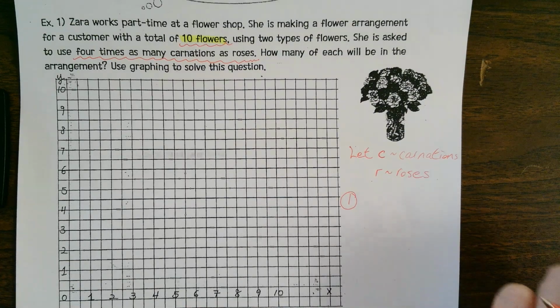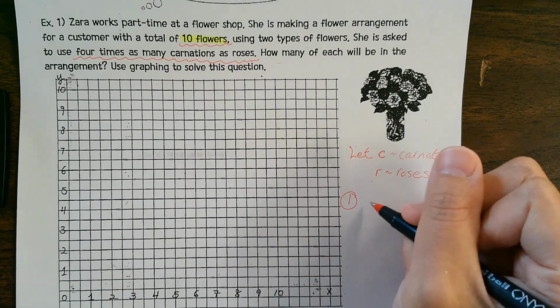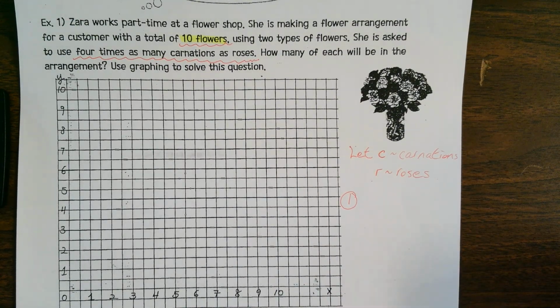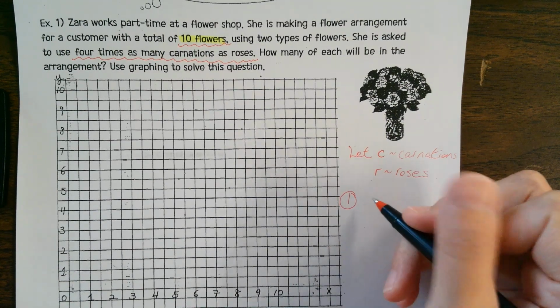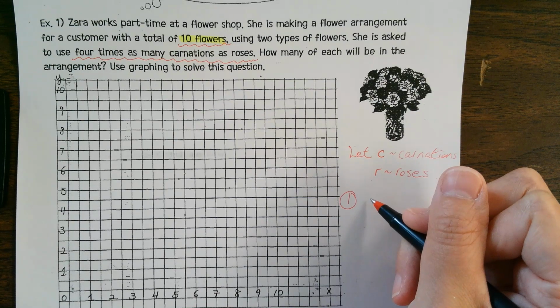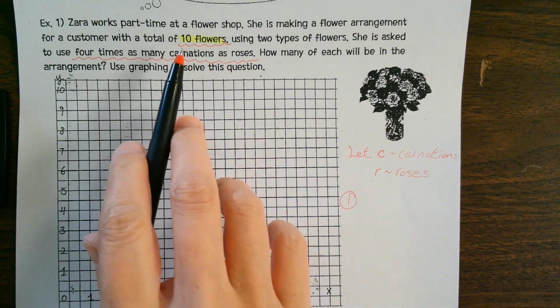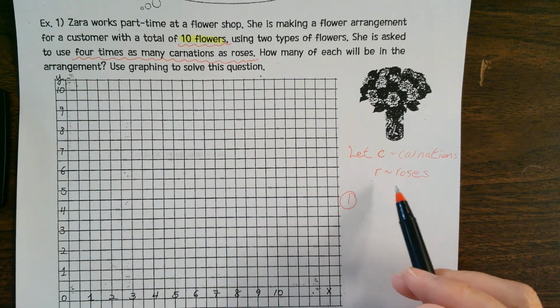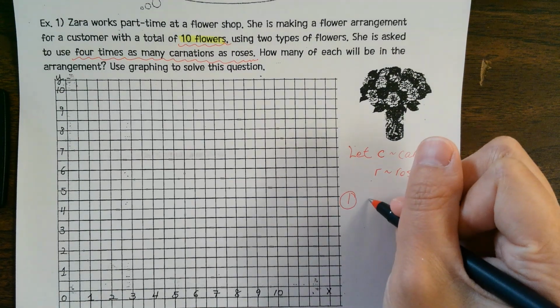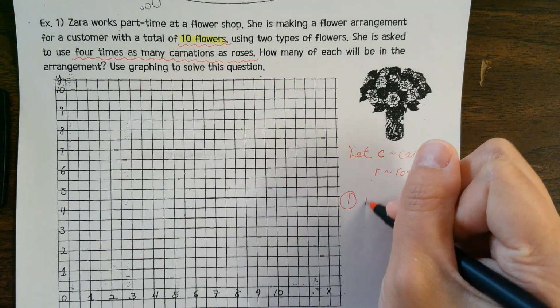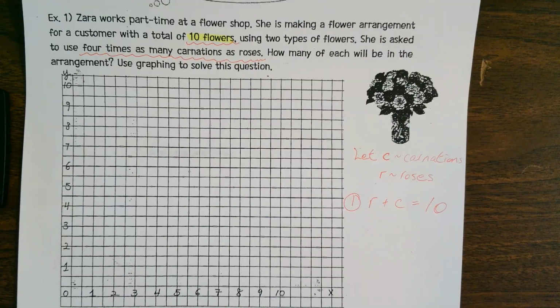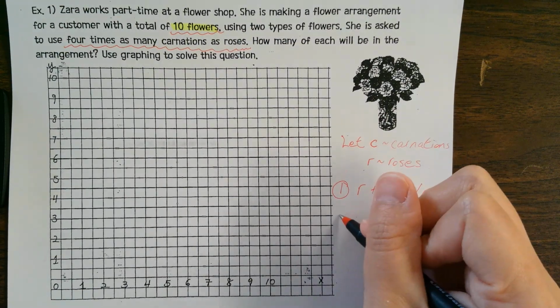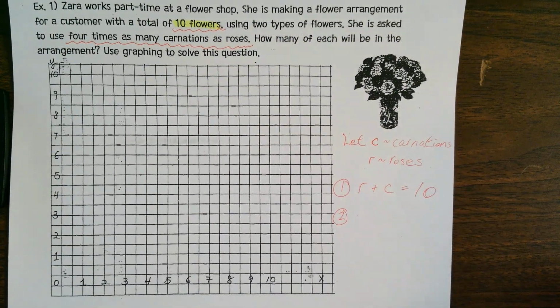Okay, so Ryan, since we have 10 flowers in total, how would we write our first equation? R plus 4. Wait, no. R plus 6. No, just the total. Just a total of 10 flowers. R plus C equals 10. Yeah. So Ryan said R plus C equals 10. That's it. The first equation is just straightforward, the number of. The second equation is usually the trickier one.